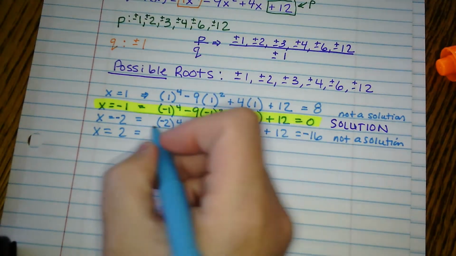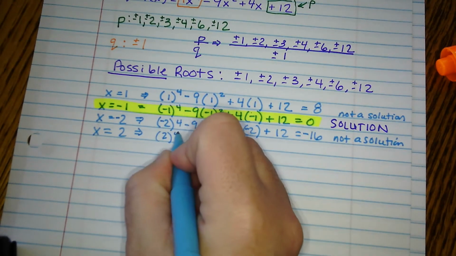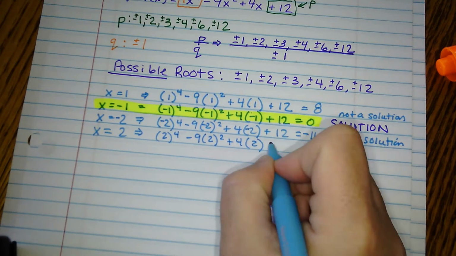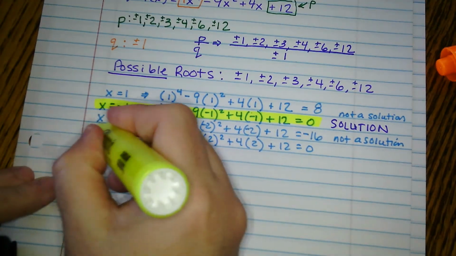Zero. Boom. Okay. So we found our second one. So when I put 2 in, just regular 2, you get 0, and that is a solution. Boom. There's our second one.